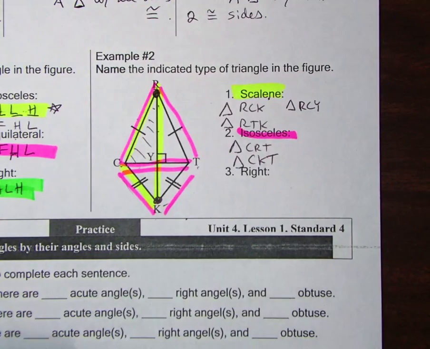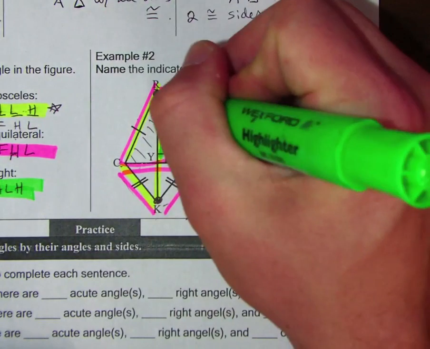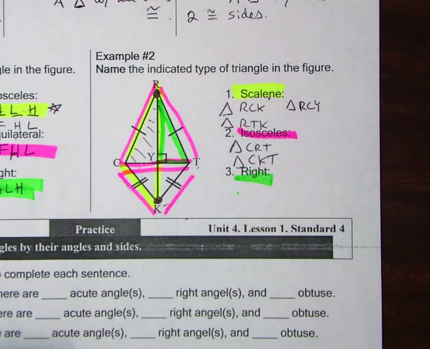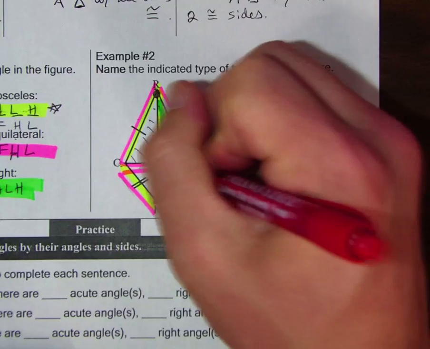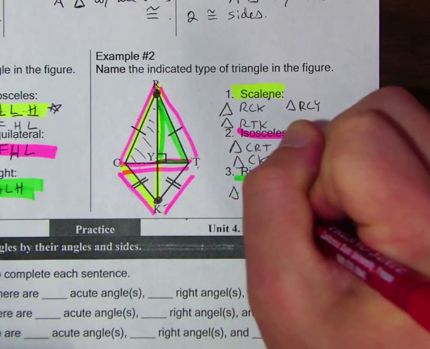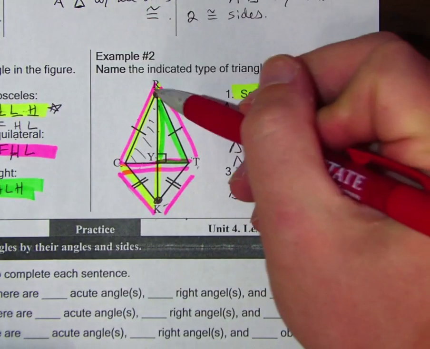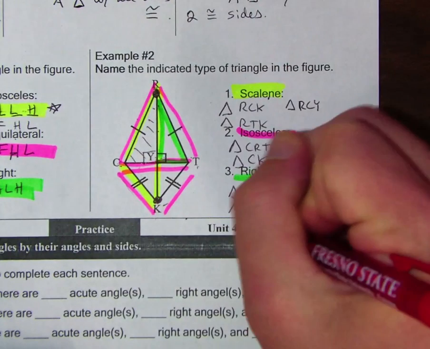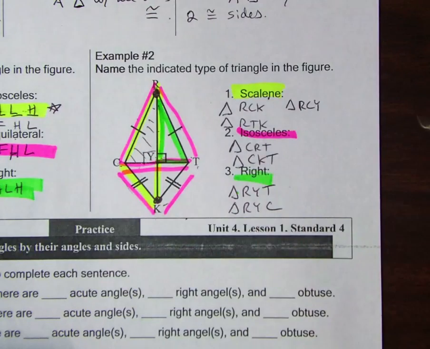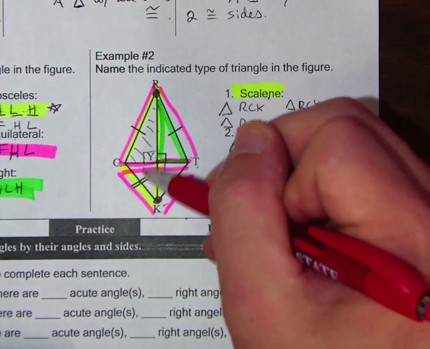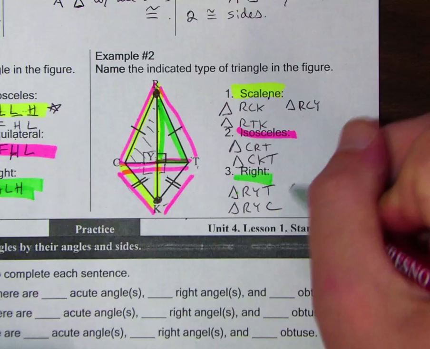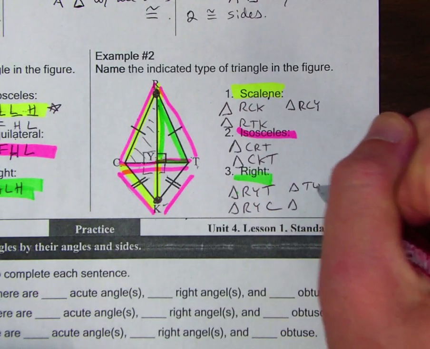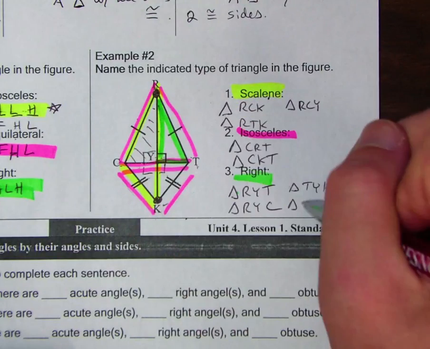And finally, a right triangle. How about that one? We've got triangle RYT. You could also say triangle RYC because this is a linear pair, so this would have to be 90. For the same reason, you could say this is 90 and this is 90, so both of these would have been fine for right triangles as well. TYK or CYK.